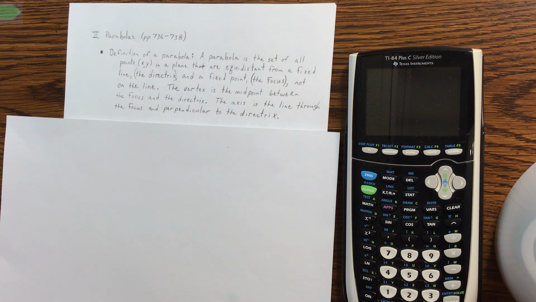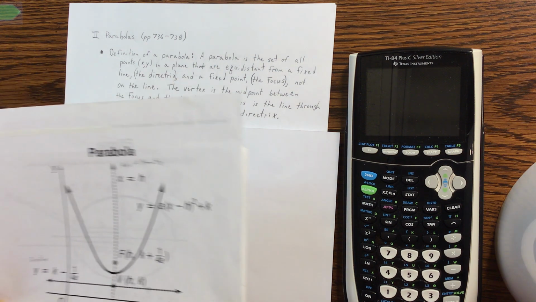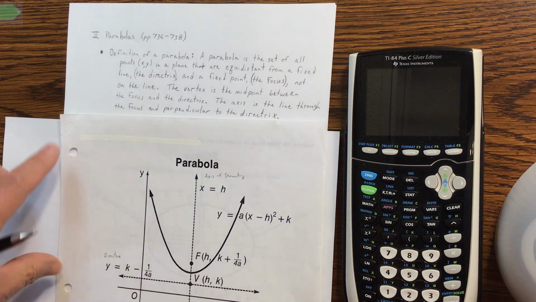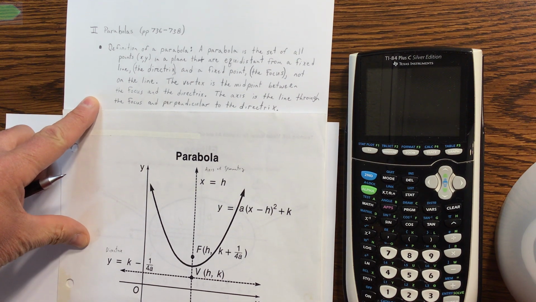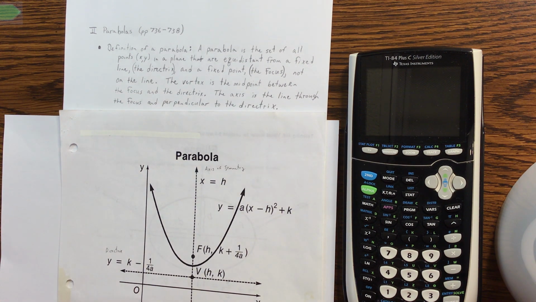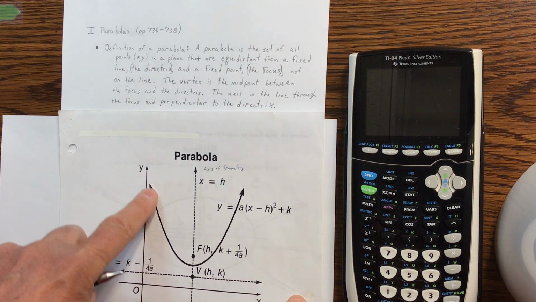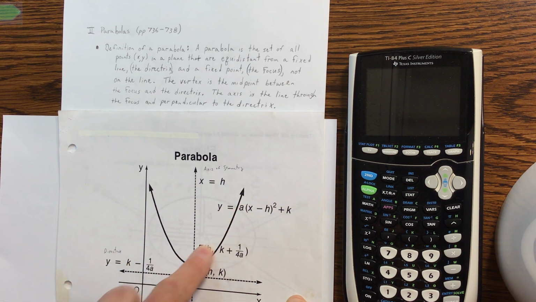The axis is the line through the focus and perpendicular to the directrix. Now, that's all the definition of a parabola. But here, I'm going to show you this picture right here. This is the way I'm going to talk about it in the second video. But again, if you stop and think of it, this is our parabola. This is an up-down parabola.